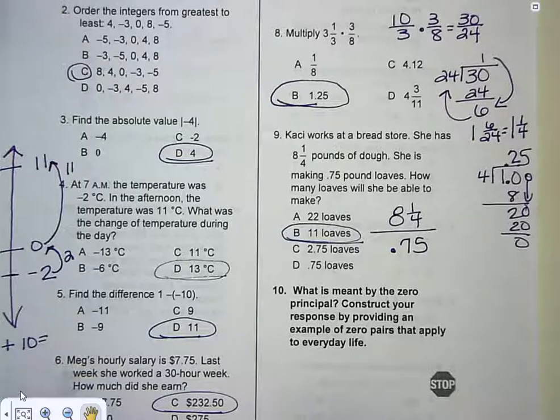I don't know. Zero money. Zero money? But how is that a zero pair? Zero cookies. How is that an example of zero pairs? Because if you got 0 cookies, then a person wants a cookie. Okay, so 0 and say 3. Is that going to make a zero pair? No. What do you have to have for a zero pair? Another 0. A negative and positive of the same number.